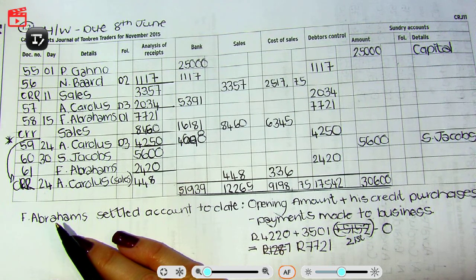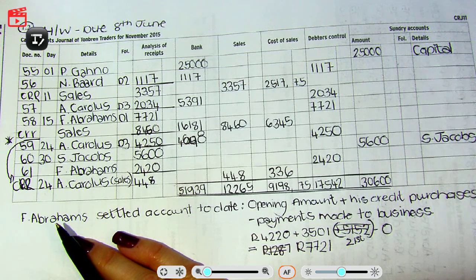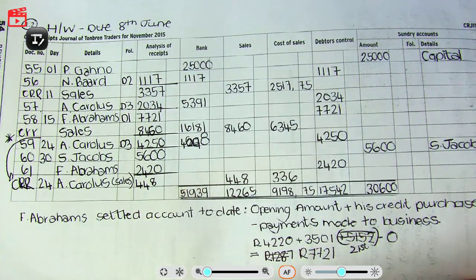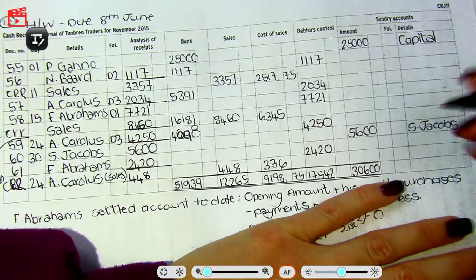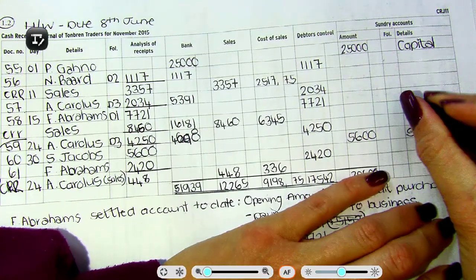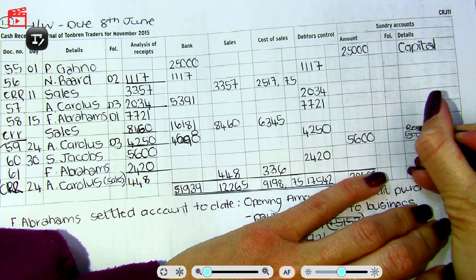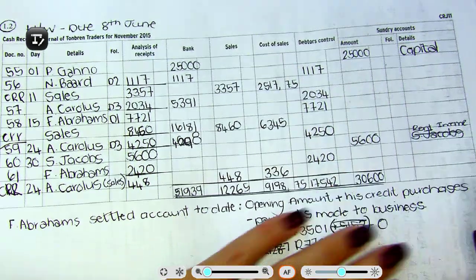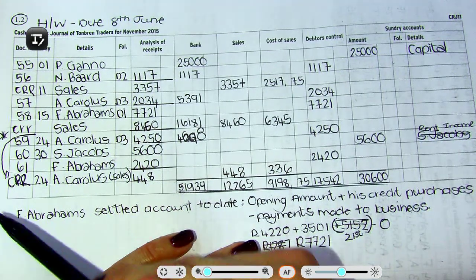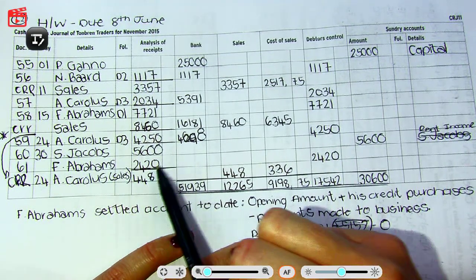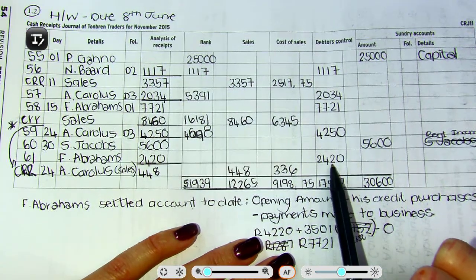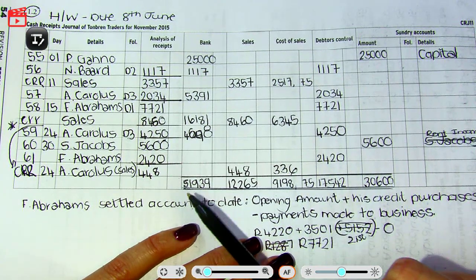That is on the 30th. And this should say rent income. Sorry, so we'll have his name there. But over here, please, it must say rent income. Right, sorry about that error. F. Abrams, 2,420, we received money from him. 2,420, he's settling his debt. And then these are your totals.